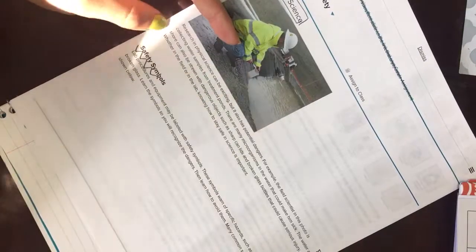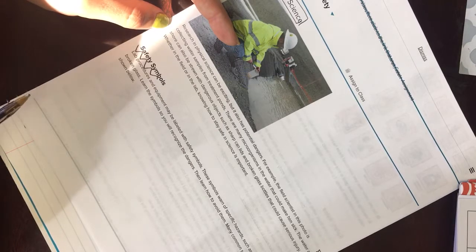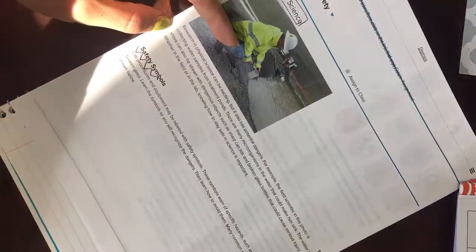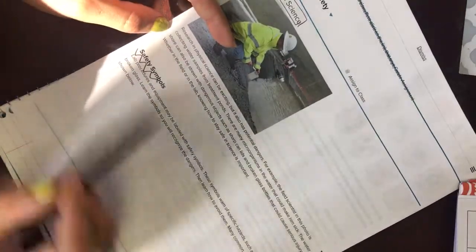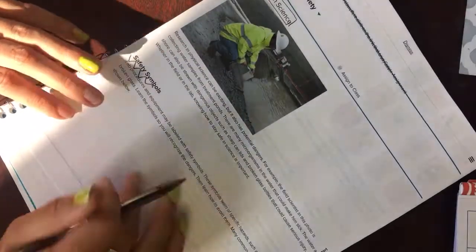Research in physical science can be exciting, but it has potential dangers. For example, the field scientist in this photo is collecting water samples. There are many microorganisms that can make him sick. The water and shore can be strewn with dangerous objects, broken glass bottles that would cause serious injury. Whether in the field or the lab, knowing how to stay safe in science is important.